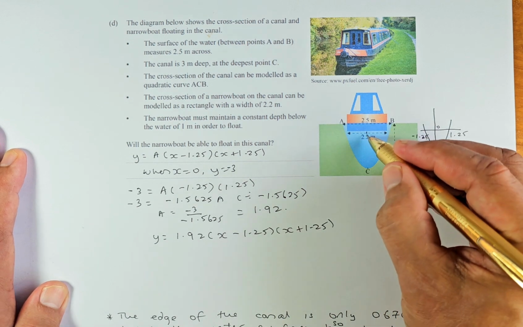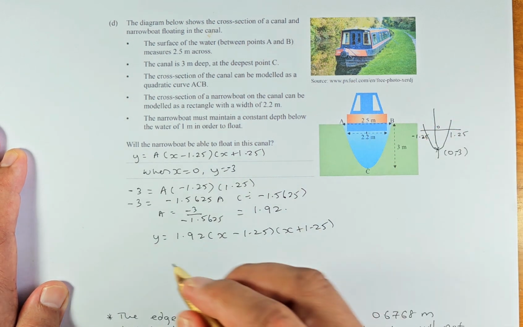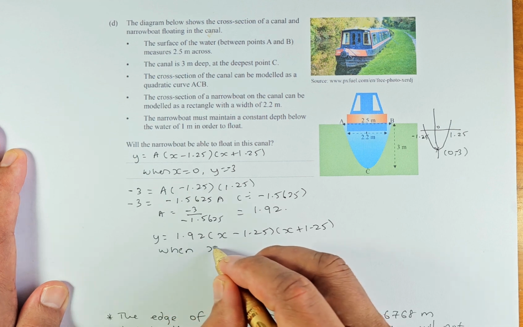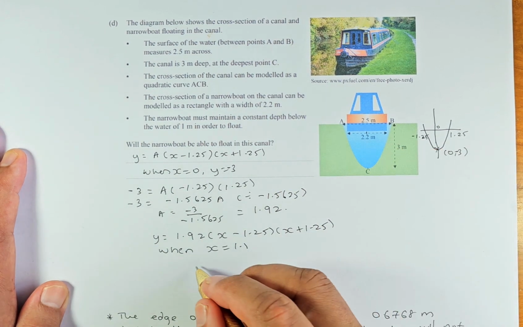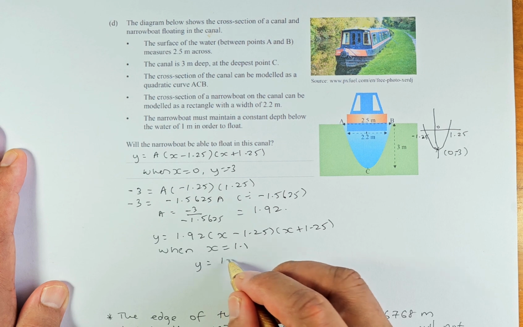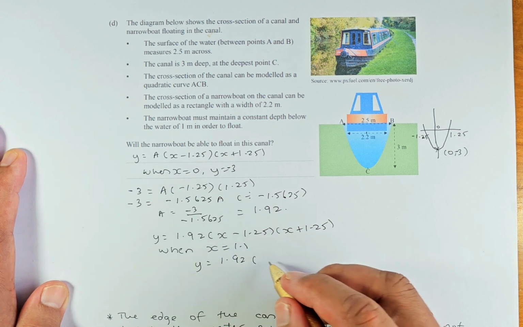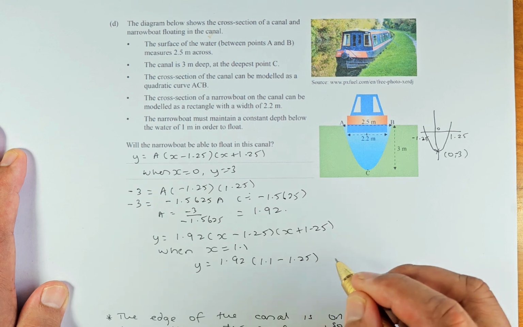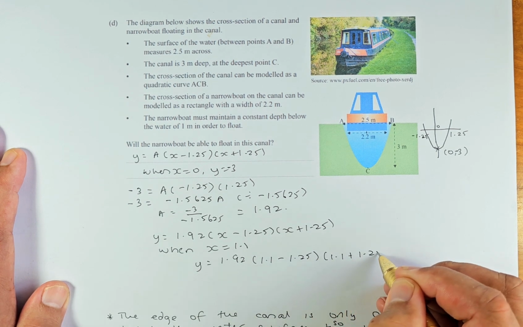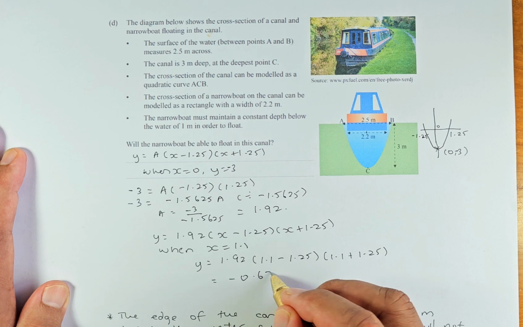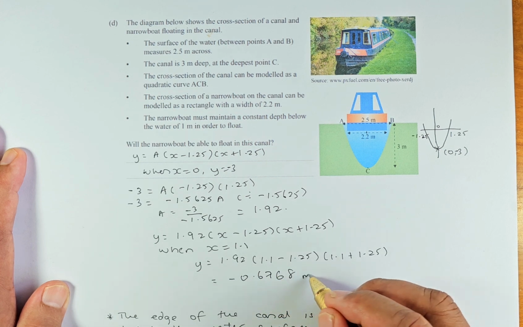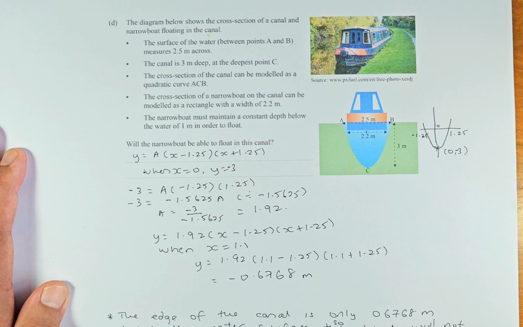Now, because the point in the middle of the boat is 1.1 meters, we need to substitute x equals 1.1, because that's the middle of the boat. So we're going to get the depth y equals 1.92 times (1.1 minus 1.25) times (1.1 plus 1.25). Now I need to use some calculation, and I did it before. It's going to be minus 0.6768 meters. So that depth is minus 0.6768.